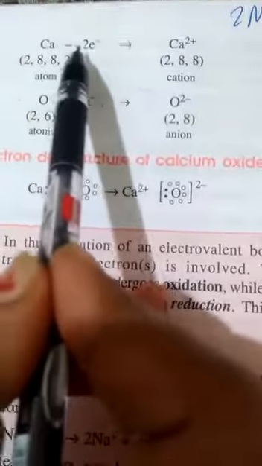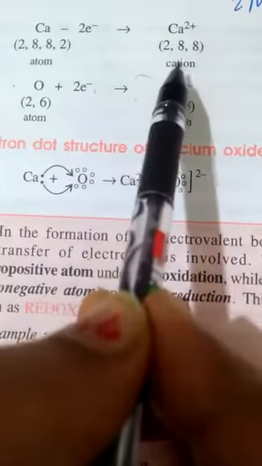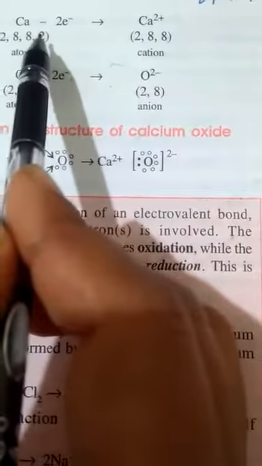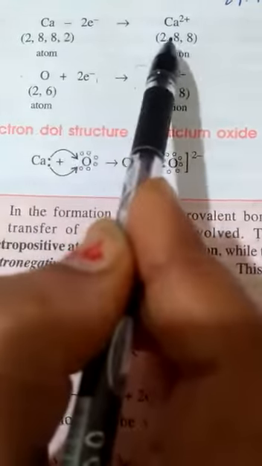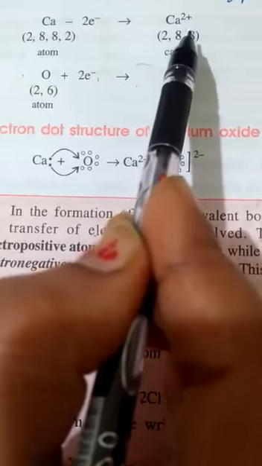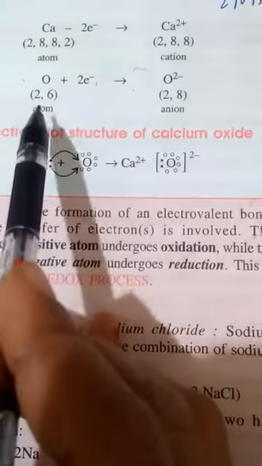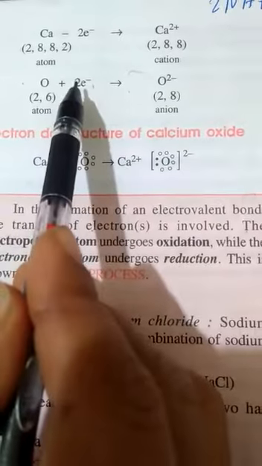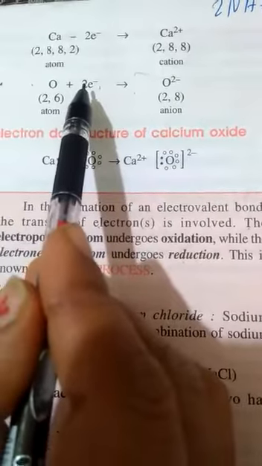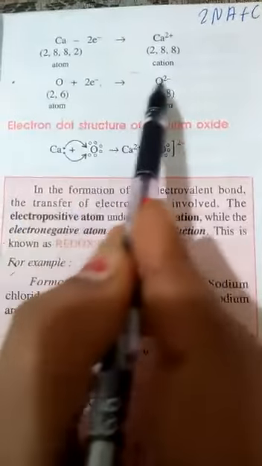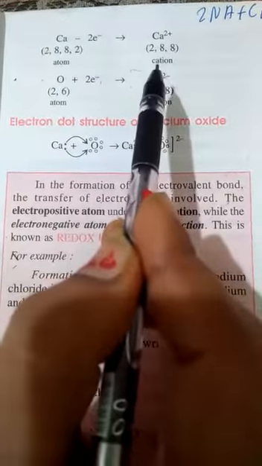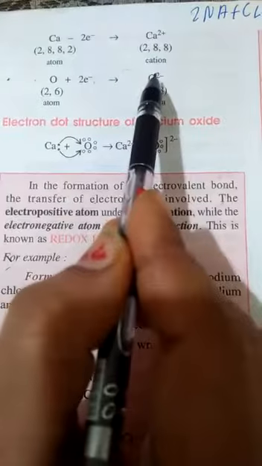You can see the example. Calcium removing 2 electrons, forming a calcium ion, or what is called a cation. See the electronic configuration 2, 8, 8, 2. 2 outermost shell electrons are there. In the ion, the 2 outermost electrons are lost. Oxygen atom has 2, 6 electronic configuration. Here there is addition of 2 electrons. These 2 electrons of calcium are added to the oxygen, forming the oxygen anion, that is 2, 8, and this is the anion of charge -2.